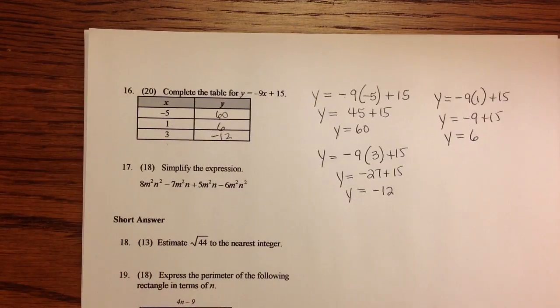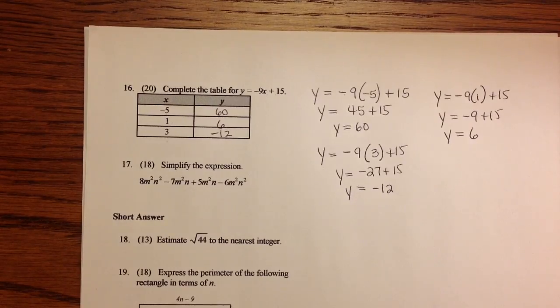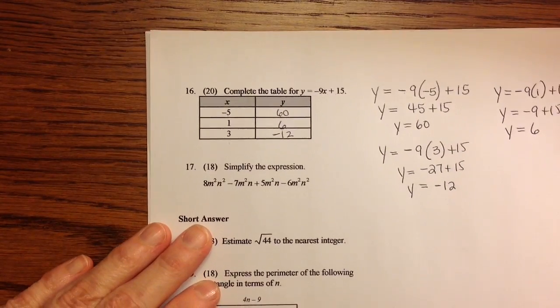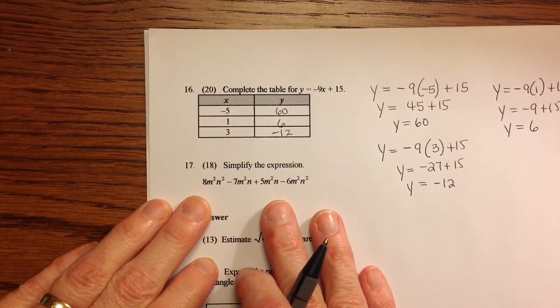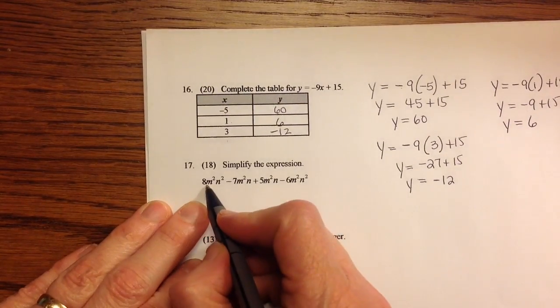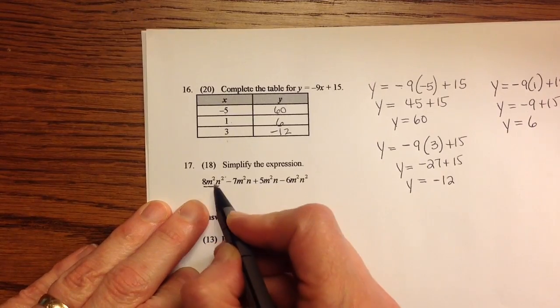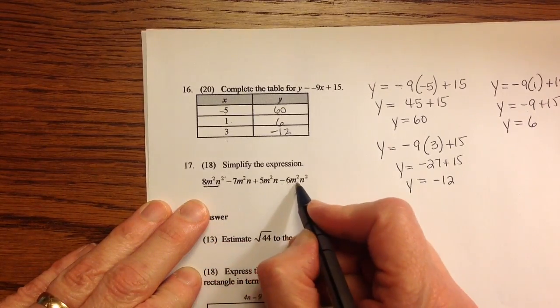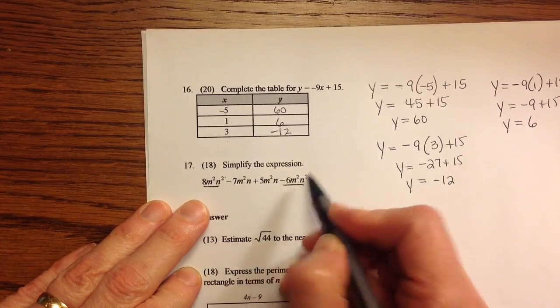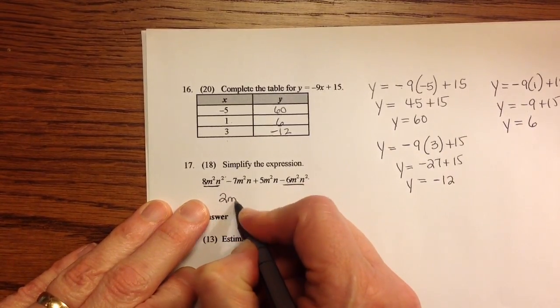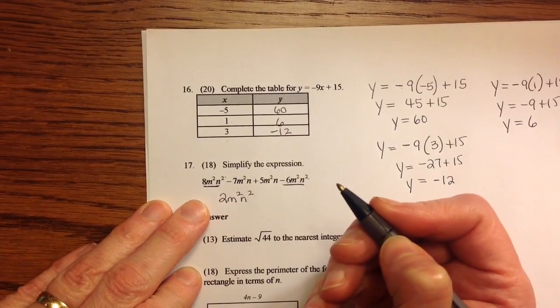Number 17. Number 17 says simplify, so we're looking for like terms. It's just an expression. It's got 4 terms, and we want to see if any are alike. Well, I see an 8m squared n squared, and I see a minus 6m squared n squared. So if you take 8 of these minus 6 of those, you get 2m squared n squared.